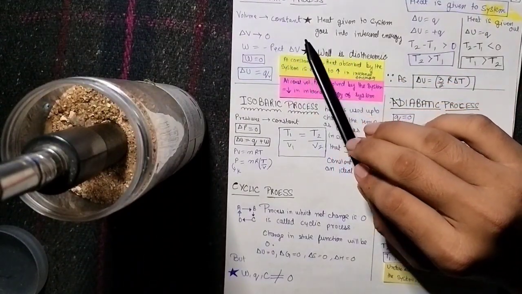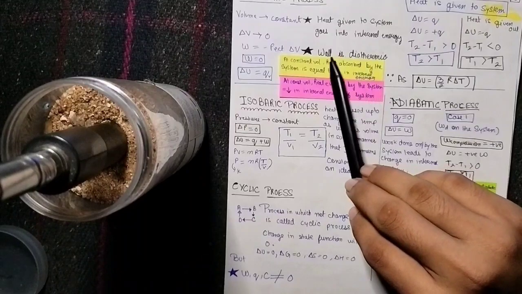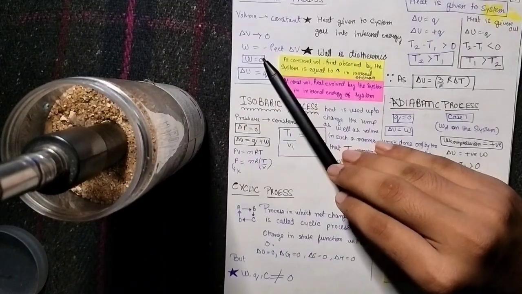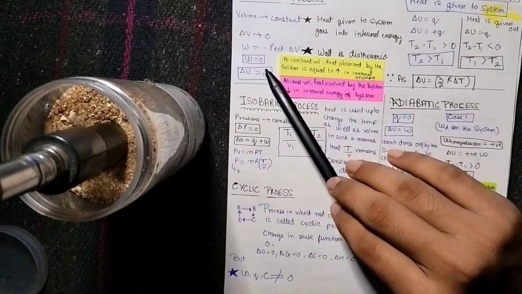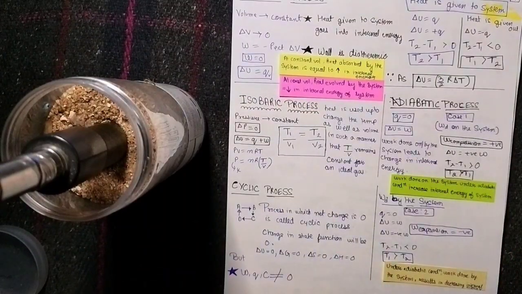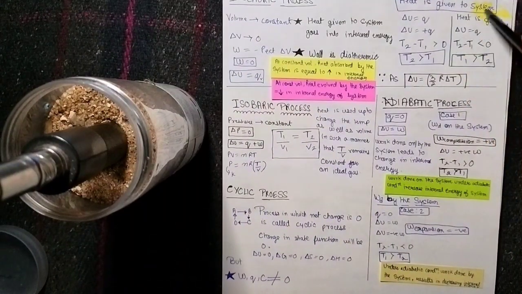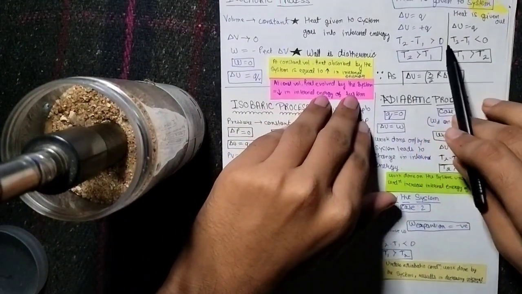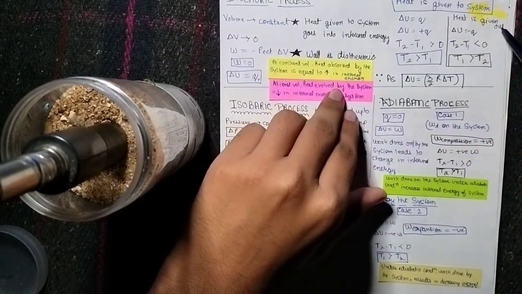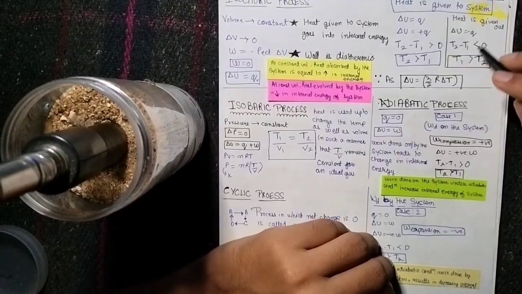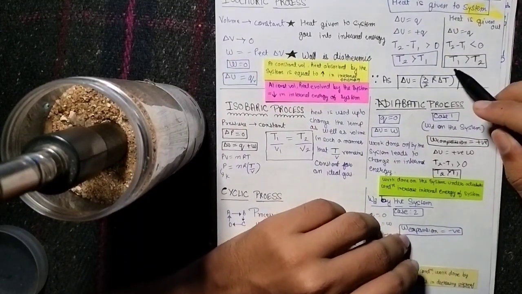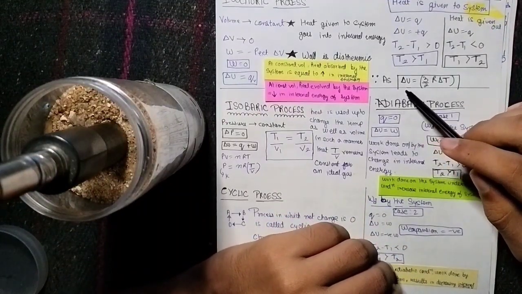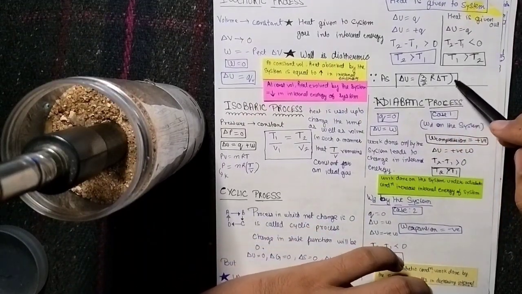Isochoric process: volume is constant. Heat given to the system goes to internal energy. Since volume is constant, W is equal to minus P external Delta V, which is 0. Delta U is equal to QV. Heat given to the system, Delta U is equal to plus Q, T2 minus T1 is greater than 0, so T2 is greater than T1. If heat is given out, Delta U is negative, T2 minus T1 is less than 0, so T1 is greater than T2, as Delta U is equal to 3 by 2 R Delta T.